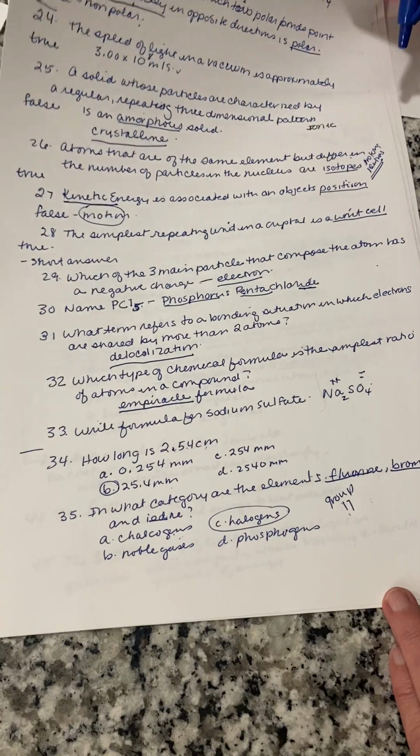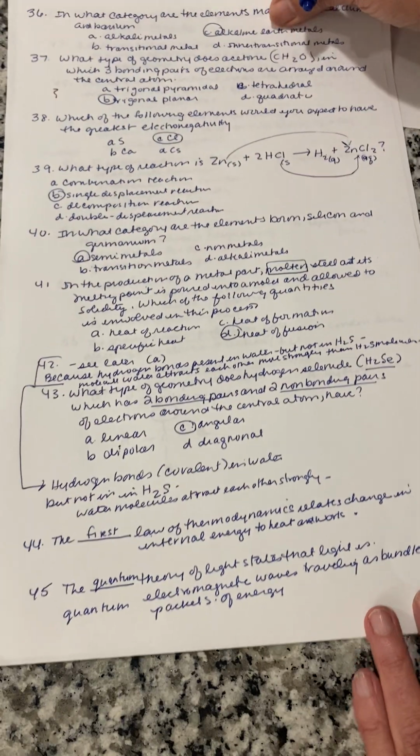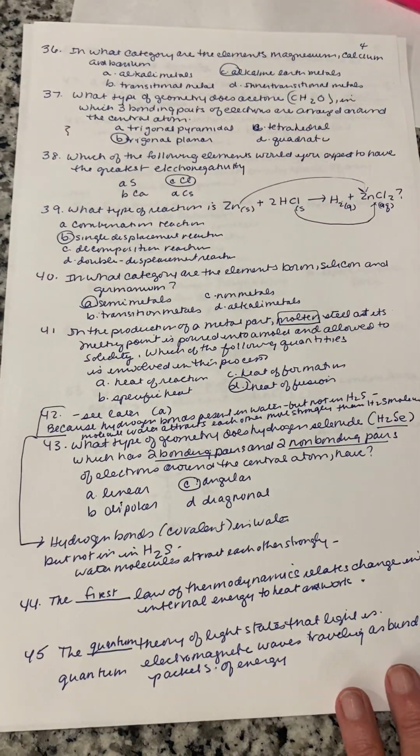Getting kind of tired here going through this whole time. It takes you a while to do them.